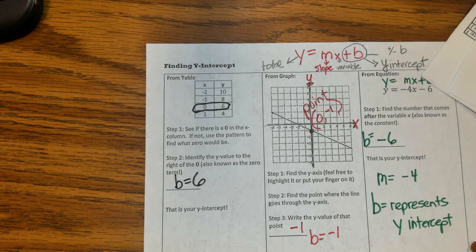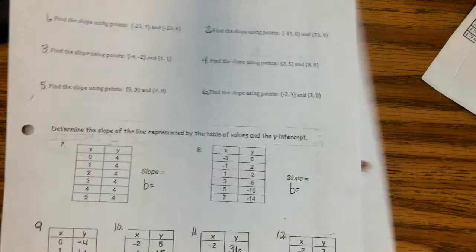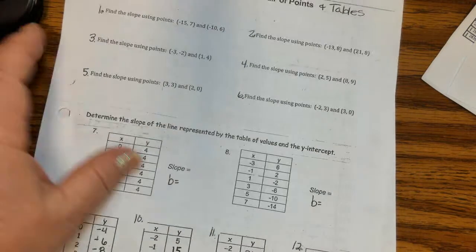You guys are lucky. No, you're not, because I put one on your homework that doesn't have a 0. But it's so easy. I'll do it with you.